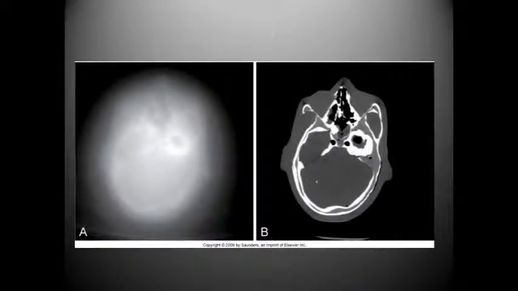So here we can see the difference in image A and image B. So we would say that this has very low spatial resolution, where image B has very high spatial resolution.